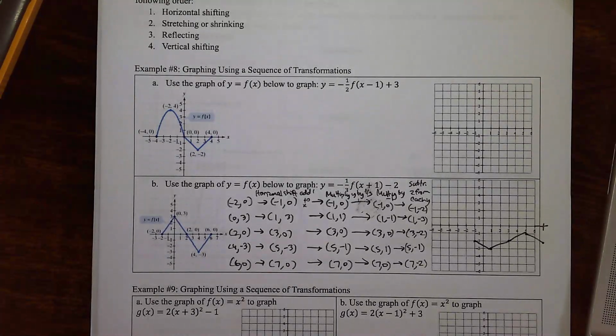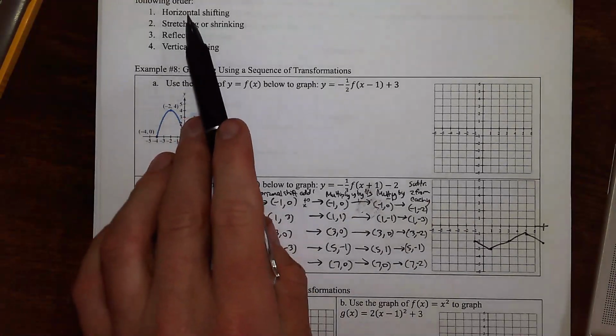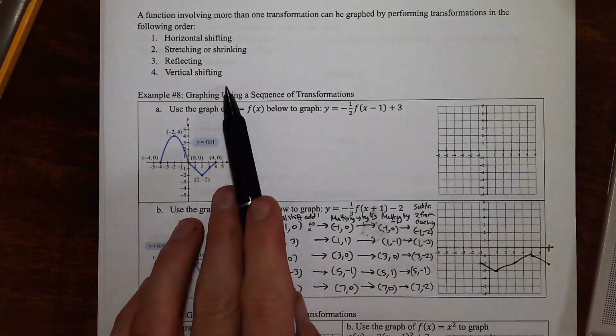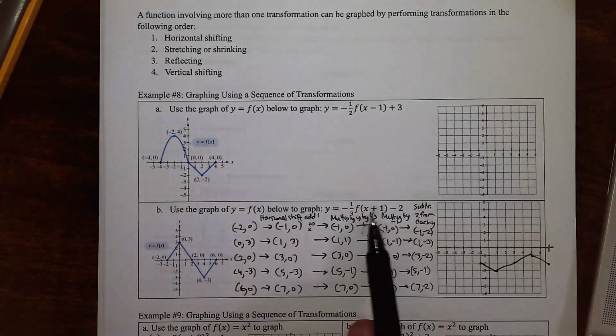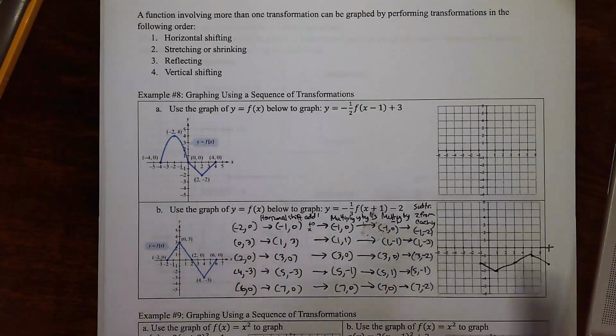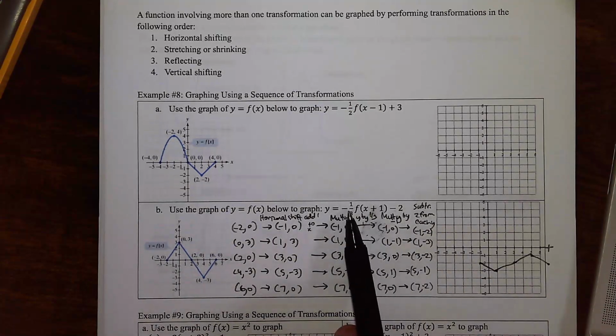Now you could do this a little bit quicker if you needed to, but just try to follow these orders. Horizontal shifting first. It's like order of operations. Parentheses first, then you do multiplying next, and then you do adding and subtracting last. So it's just like order of operations.